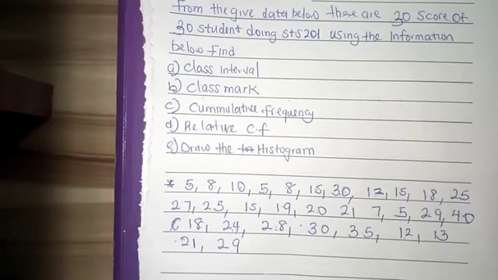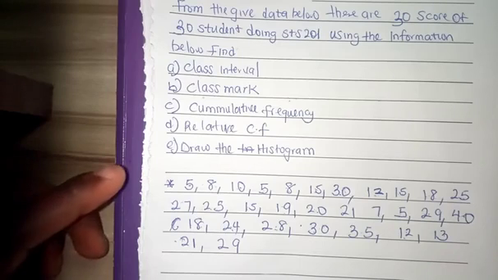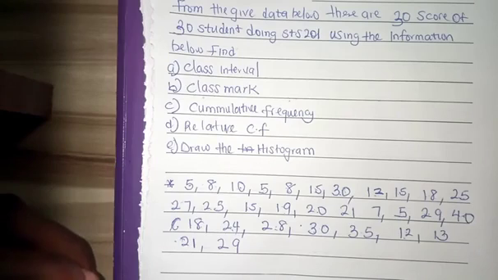We have known the meaning of class interval and class mark from the first video. If you check the question very well, we are not given any interval that we want to use. Then we can choose to use any particular interval ourselves.